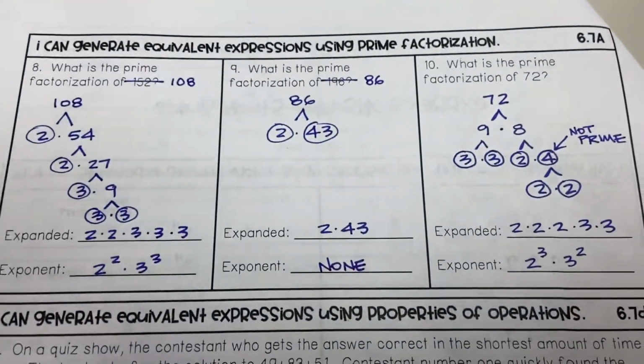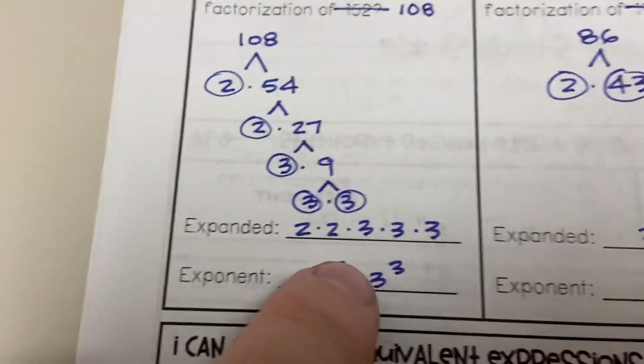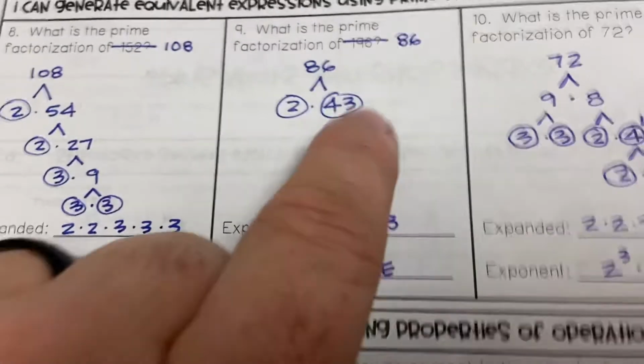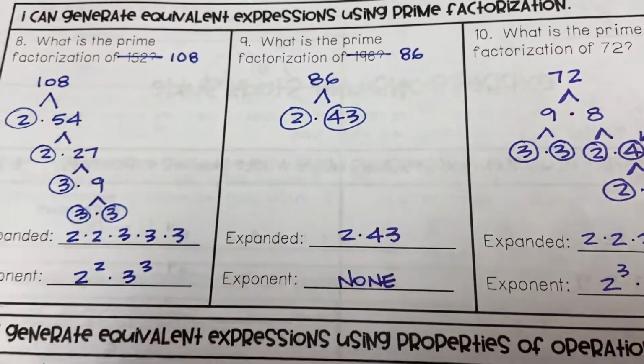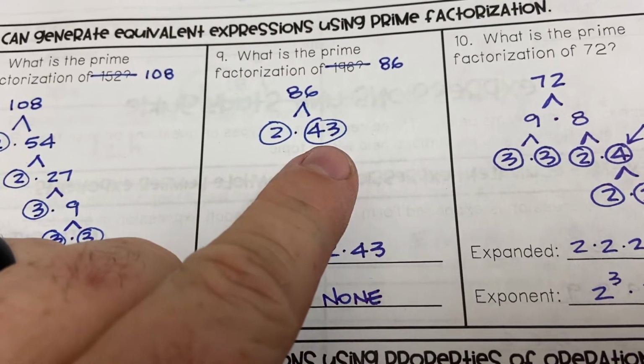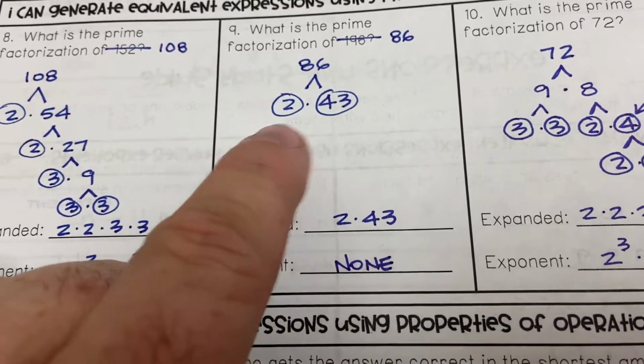We factored these with factor trees, and then we wrote an expanded form, which was all of our prime numbers expanded, and then we wrote it as an exponent. 43 is a prime number, which most of us are not going to have memorized. So just so you know, if you're looking at this video tonight, there is no exponent form because it's just 2 times 43.